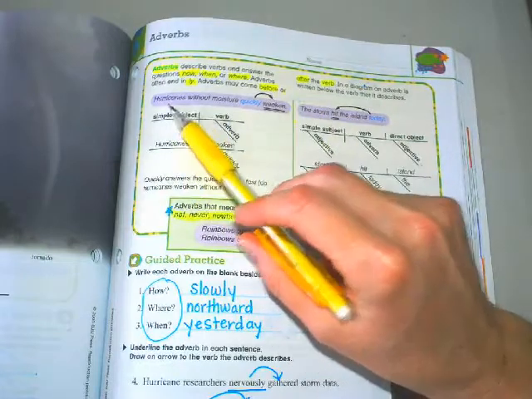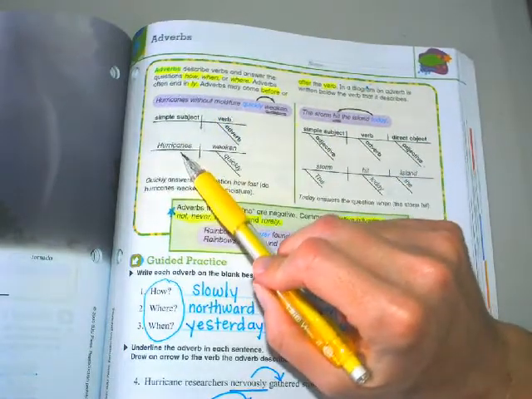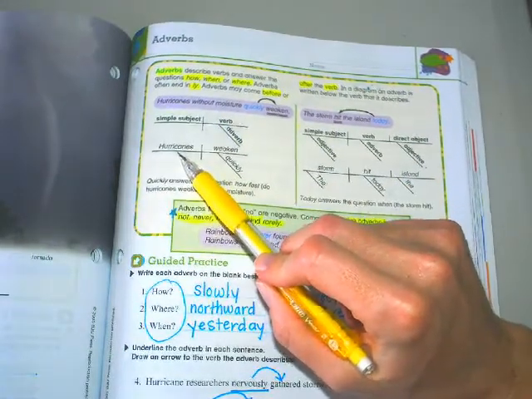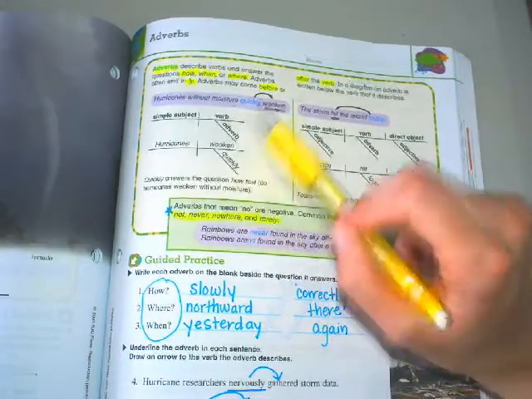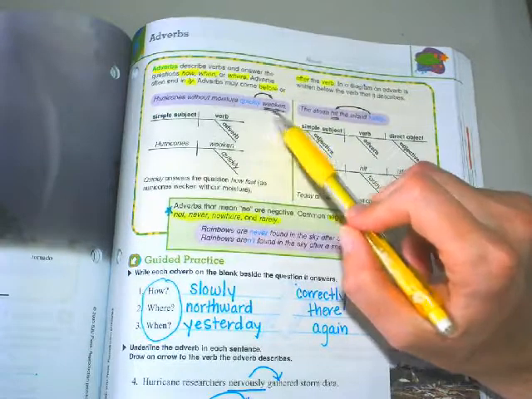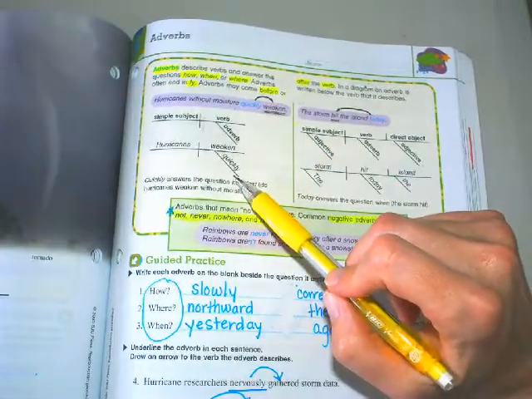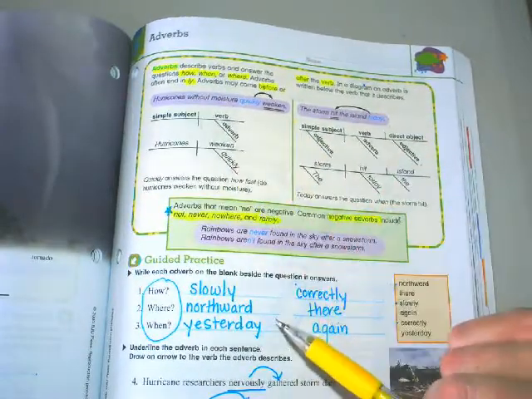So for example, in this sentence, hurricanes is the subject. What are the hurricanes doing? They weaken. That's the verb. And the adverb that describes weaken is quickly. So that's how you diagram that sentence.